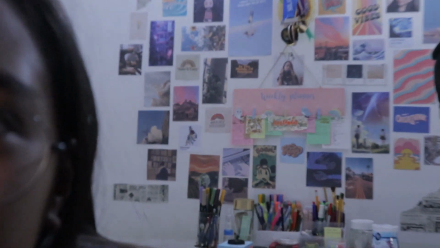Guys, so finally, natapos ko na idikit lahat ng images and ngayon, natapos ko na rin ayusin yung desk ko. So, ayan. As you can see, yan na yung naging layout ng ginawa ko. So, bali, inabot ako ng gabi kasi nag-start ako ng hapon. Pero yun guys, natapos ko na yung aesthetic wall decor.